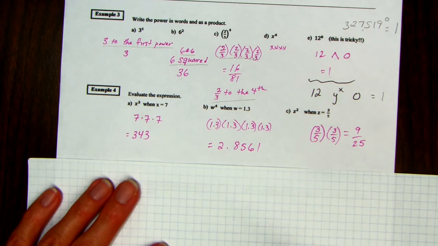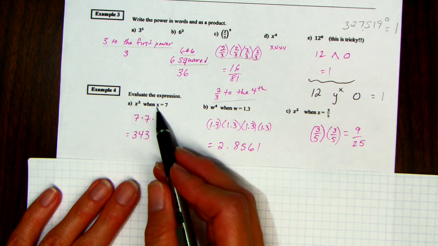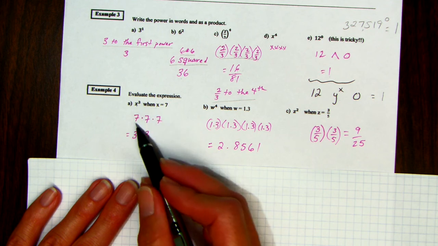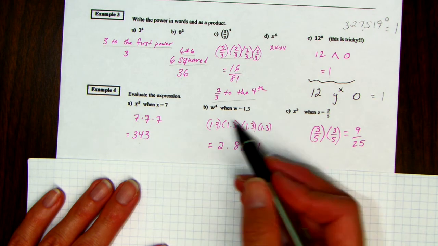Example 4, evaluate the expression. I have x to the 3rd power, or you can say x cubed. Evaluate when x equals 7. So that means just substitute 7 in. This means x times x times x. So 7 times 7 times 7. When you multiply those out, you get 343.